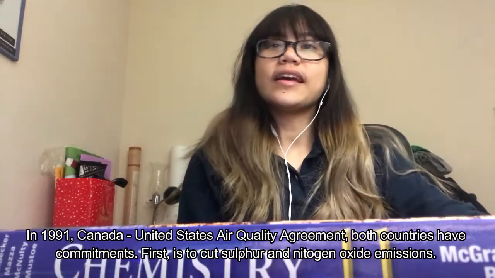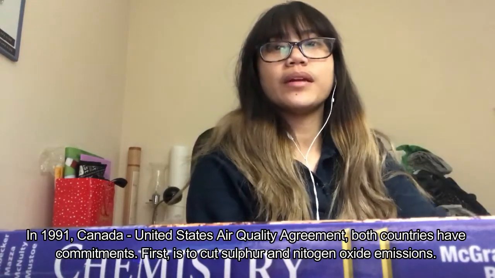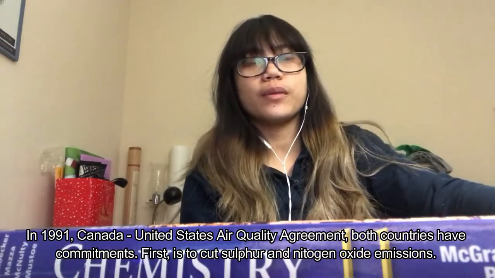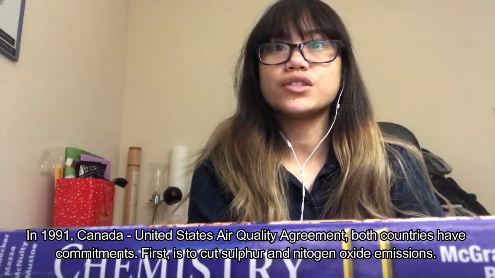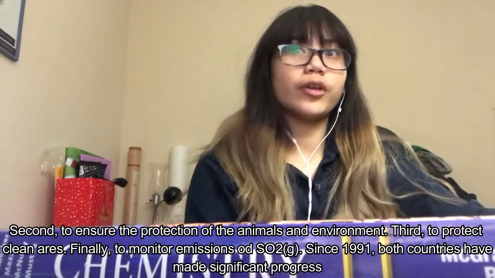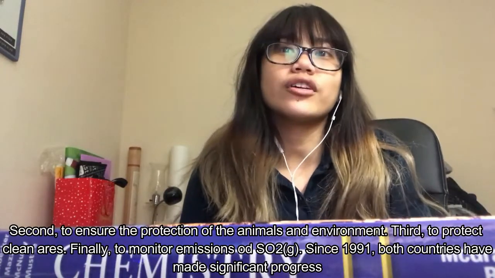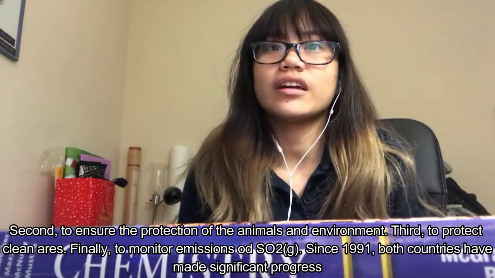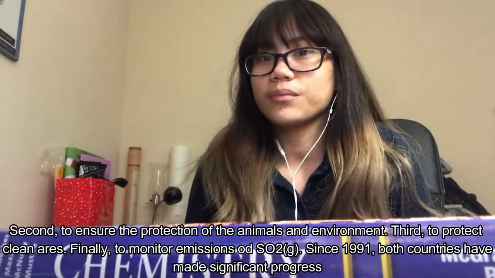In 1991, Canada and the United States made their air quality agreement. Both countries have their commitments. First, to cut sulfur and nitrogen oxide emissions. Second, to ensure the protection of the environment. Third, to protect the clean areas. And fourth, emissions monitoring. Since 1991, both countries have made significant progress.